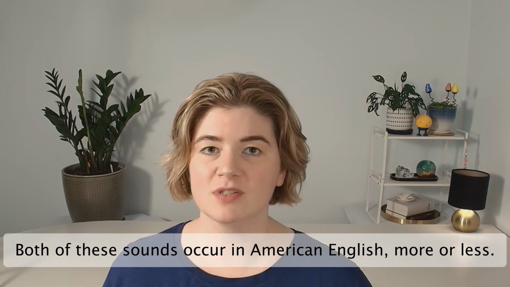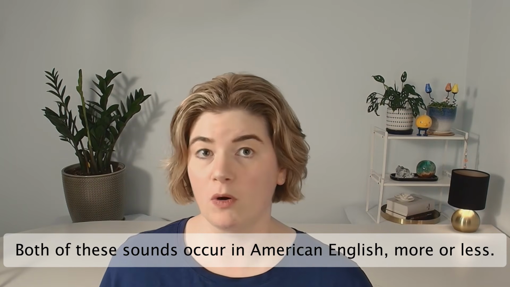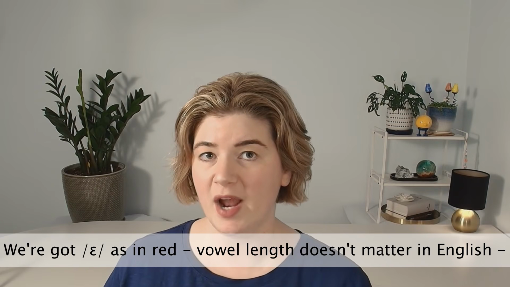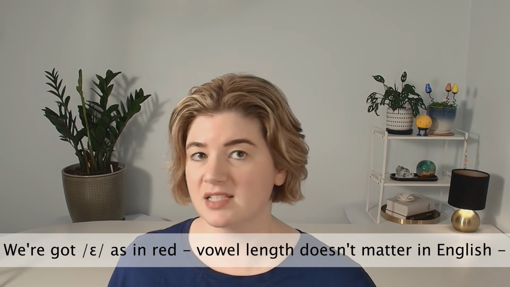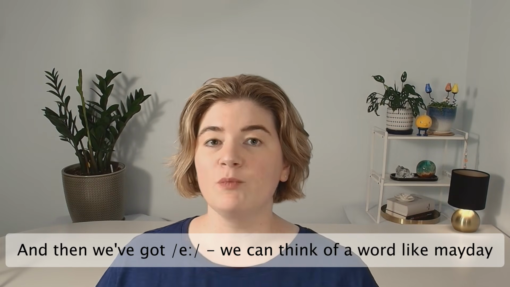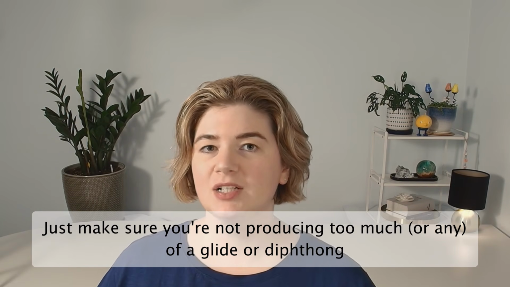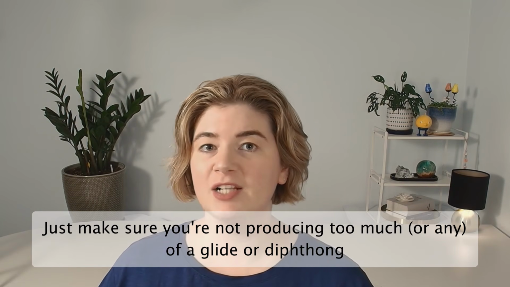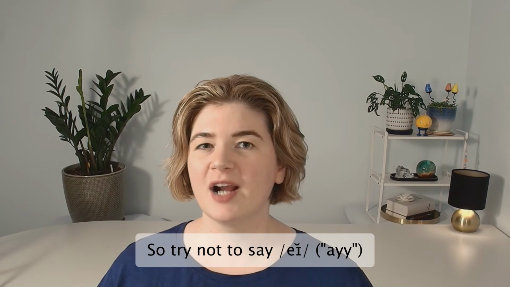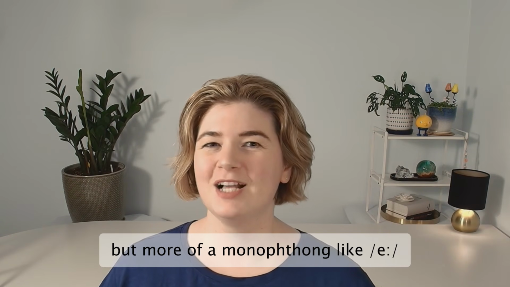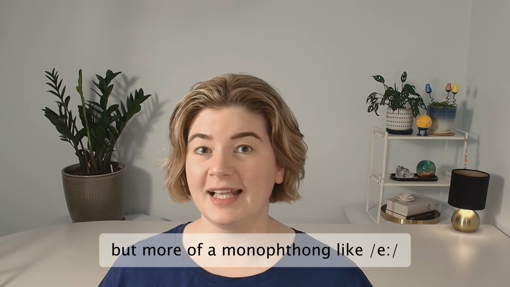Both of these sounds occur in American English, more or less. We've got E as in red. Vowel length doesn't matter in English. And then we've got A. We can think of a word like Mayday. Just make sure you're not producing too much of a glide or diphthong, so try not to say A-ee, but more of a monophthong like A.